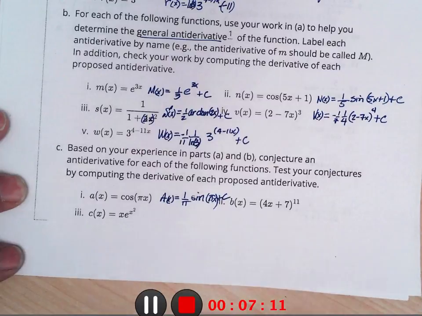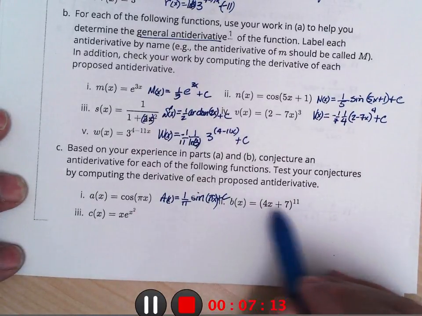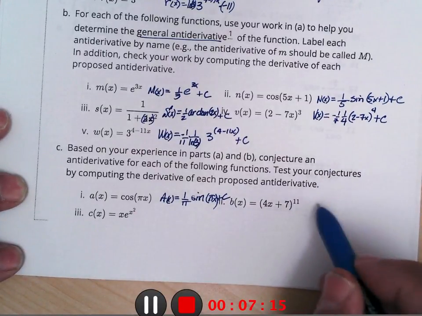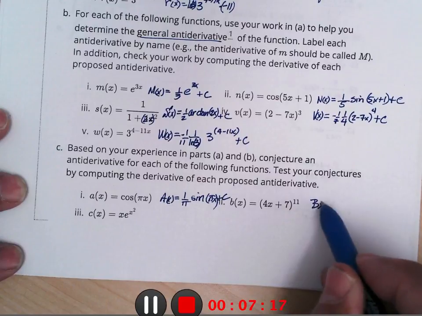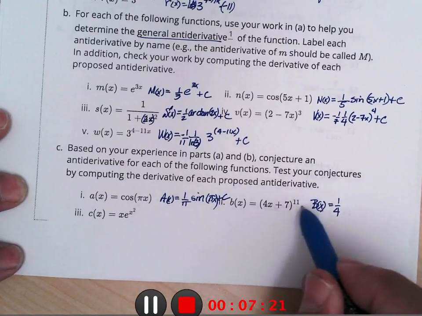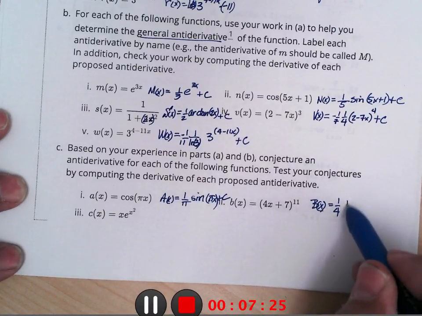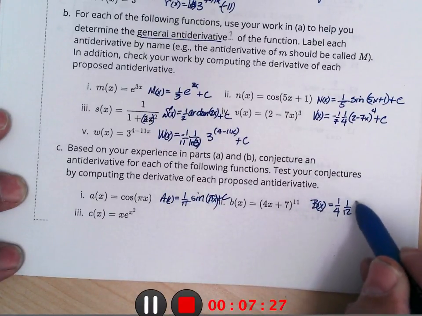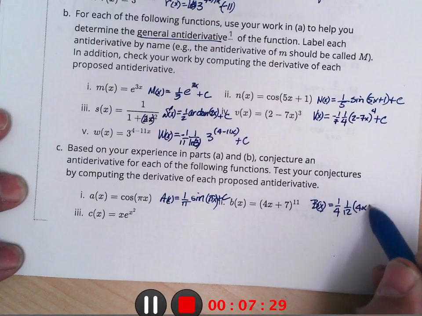This one would create a 4 from the derivative inside, so we'd have to go 1/4 this to, we'd increase the power to 12, so we'd have to also have a 1/12 of this to the 12th.